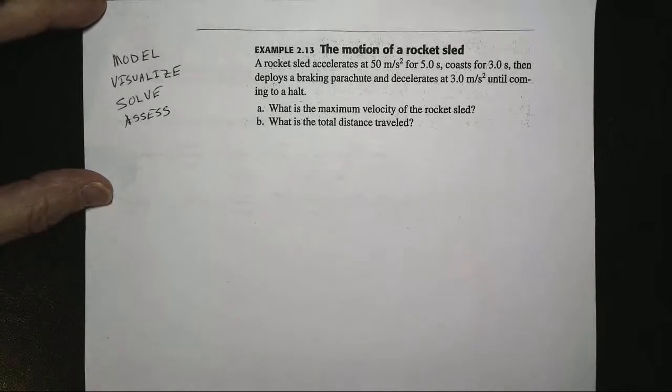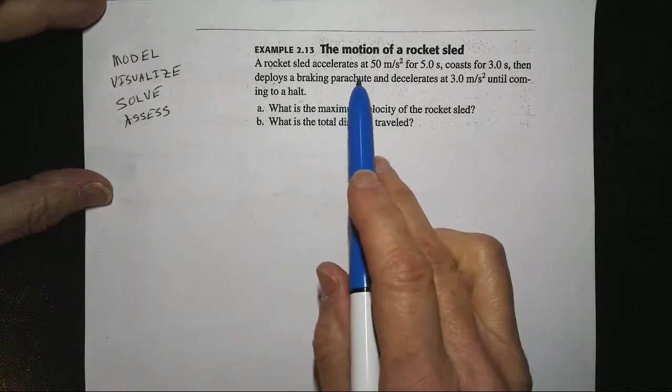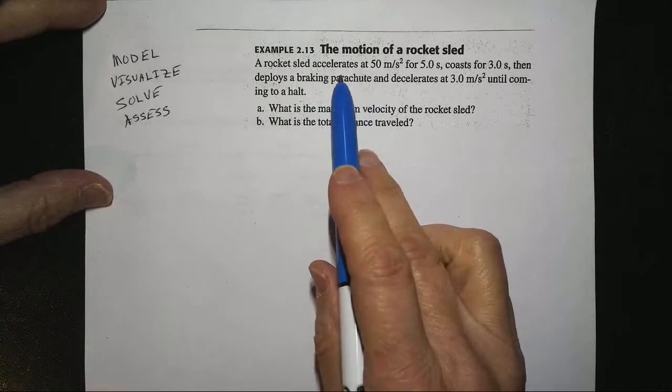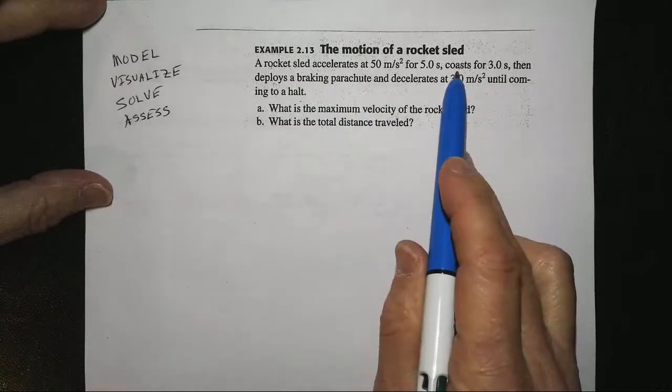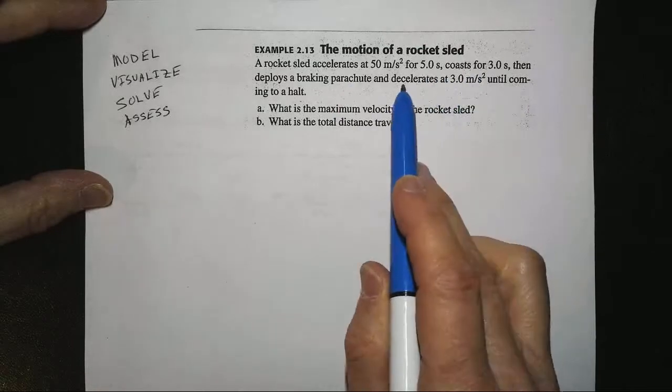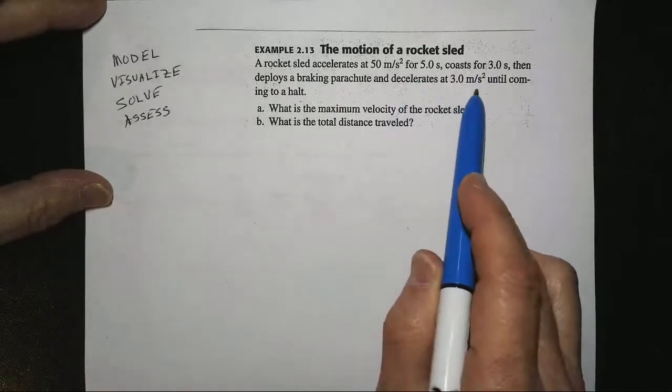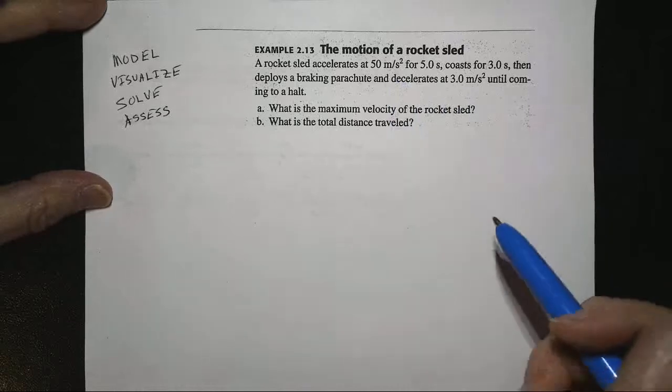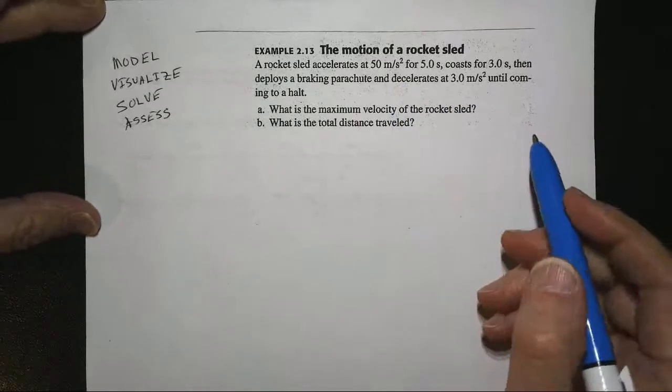Now, let's think about what's happening here. We've got acceleration, and when we're coasting, there's no acceleration, it's constant motion, and finally we have a negative acceleration when we come to a halt. So this problem has 3 parts to it. Let's see if we can visualize this a little bit.